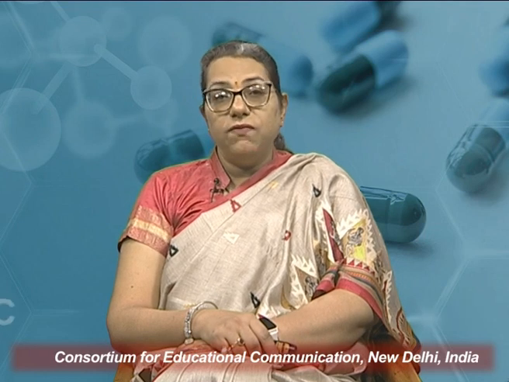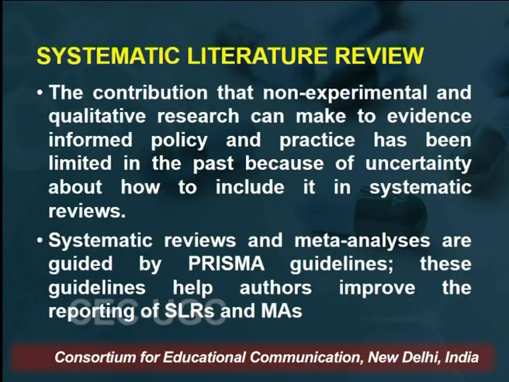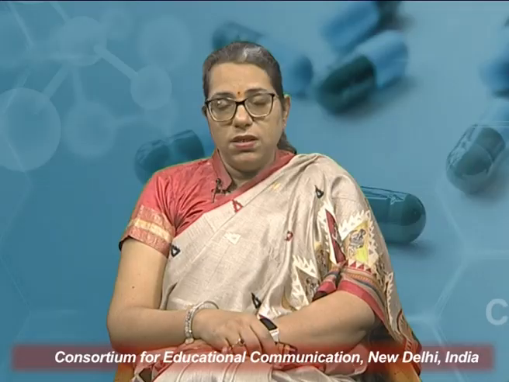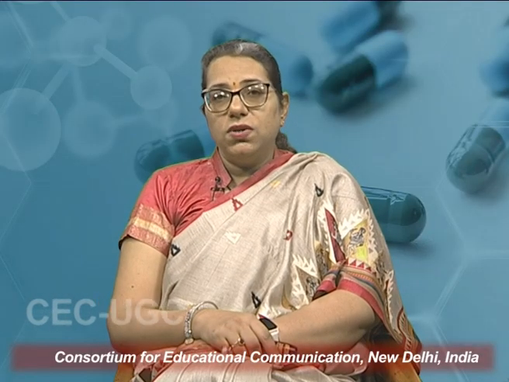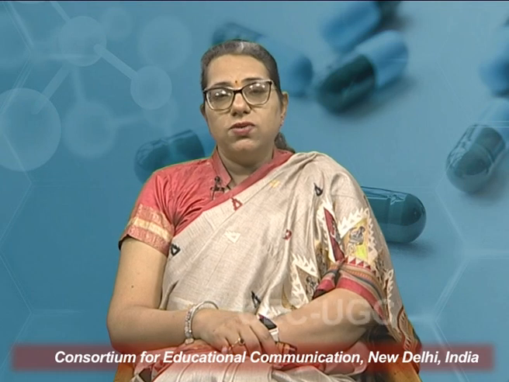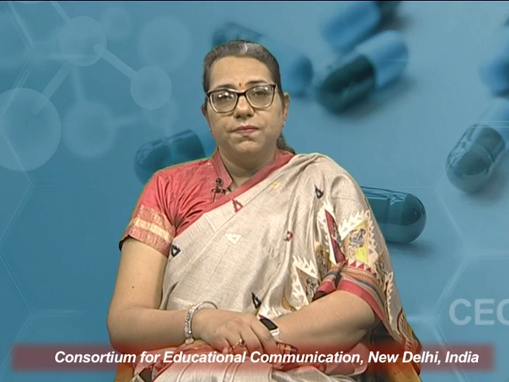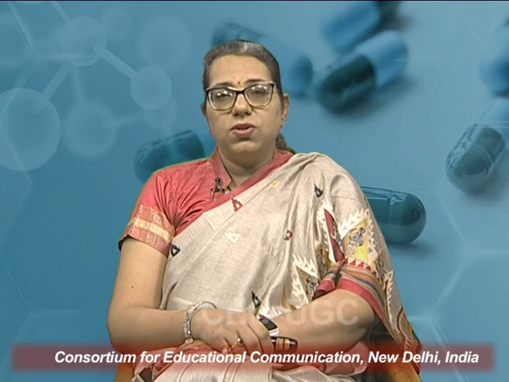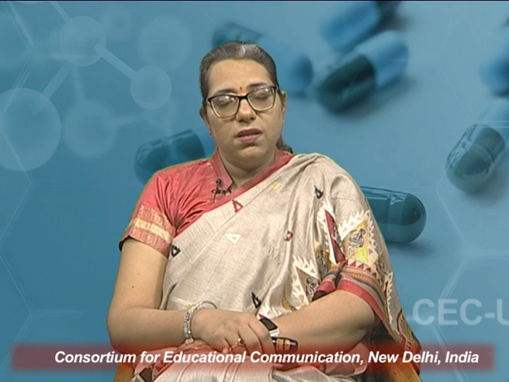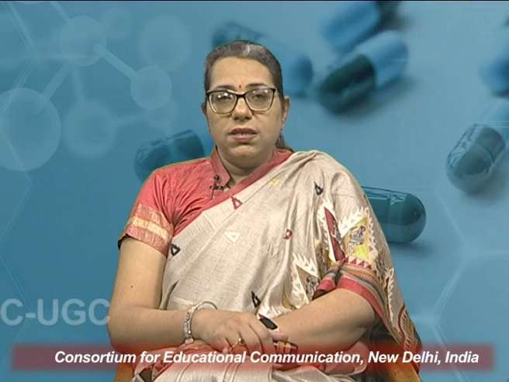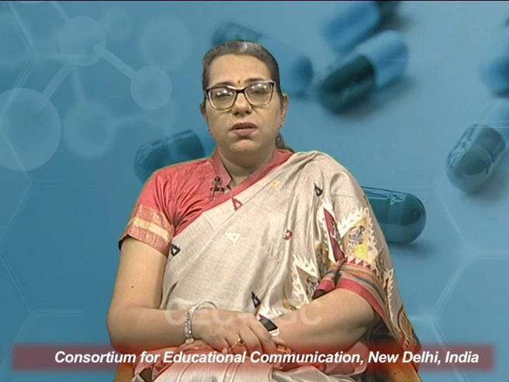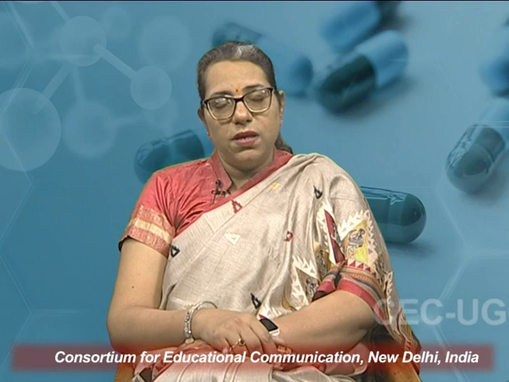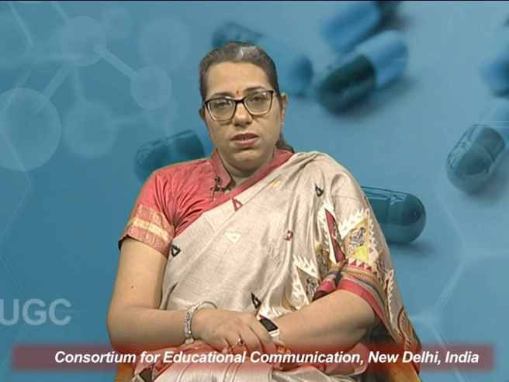So the contribution that non-experimental and qualitative research can make to evidence-informed policy and practice has been limited in the past because of uncertainty about how to include it in systematic reviews. This has been a discussion point: we need to include non-experimental and qualitative research in systematic reviews so that we can understand what is being created as evidence to develop or draft policies and make practice. That is why the inclusion of non-experimental and qualitative research in systematic literature reviews has been a focus in the recent past.